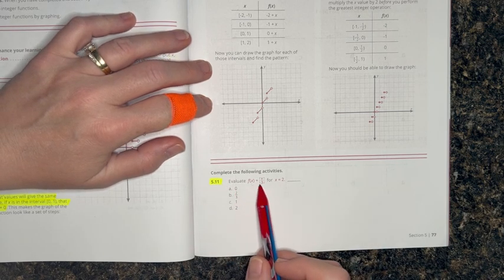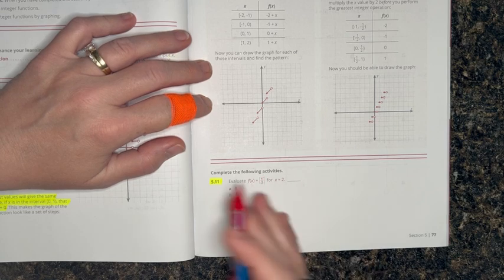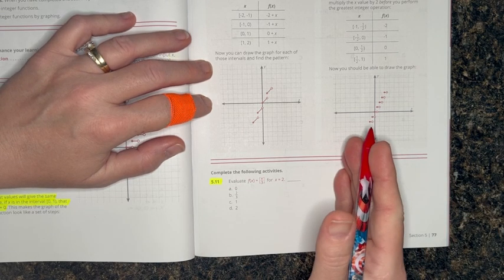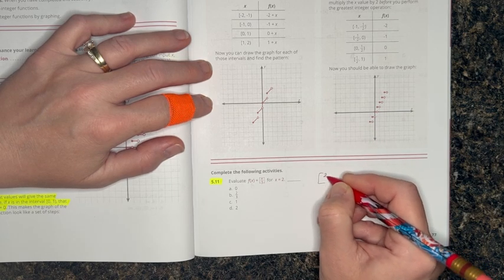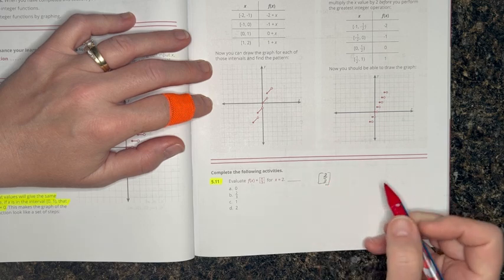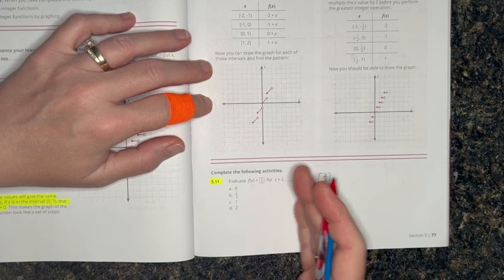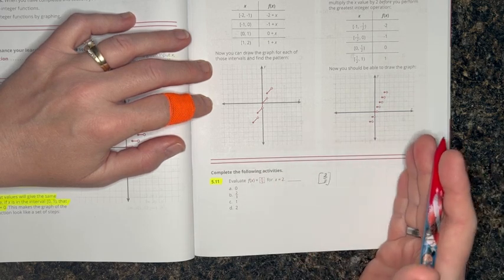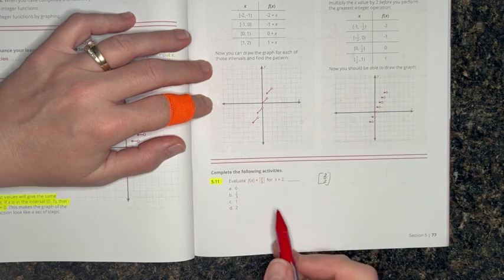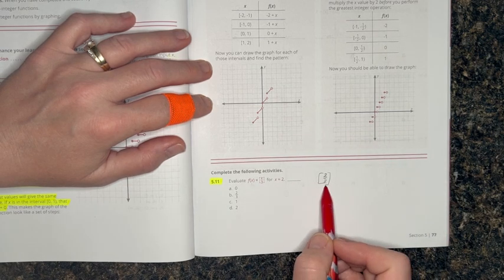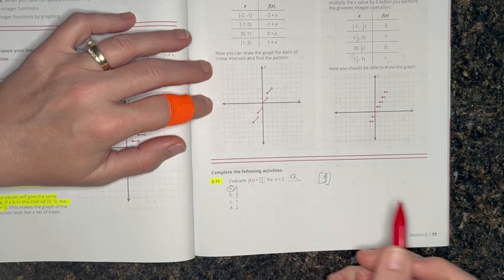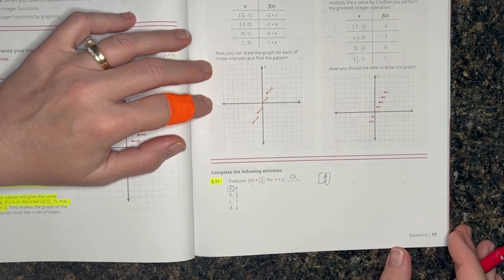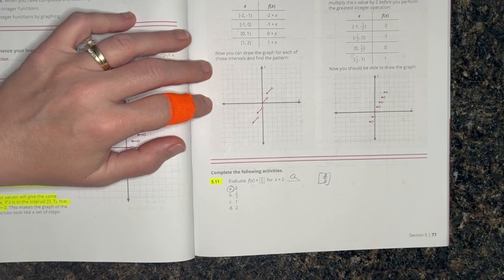511: evaluate f of x equals the step of x over 3 for x equals 2. That's it. They only want you to do it for that one part. So we have the step of 2/3. What is that going to drop back to? Remember, we think of it on a number line. What is the integer that it's going to drop back to? Well, it's not even 1, so the integer is 0. Letter A. It's going to drop back to 0. Okay? Let's turn the page.